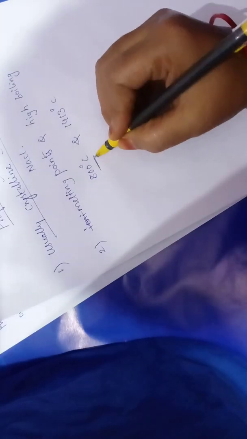Means for melting salt, if you just heat the salt, can you melt it? No, we are unable to melt it. If we are supplying 800 degrees centigrade, then only the salt will start melting. If we want to boil the salt, it requires 1413 degrees centigrade of heat. So generally all the ionic compounds will have high melting and boiling points.